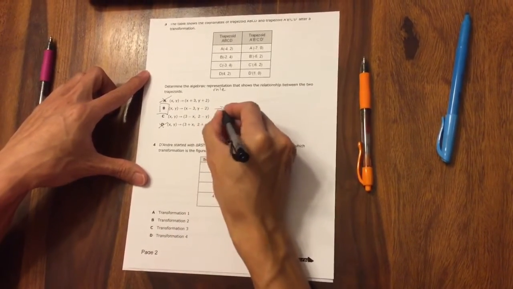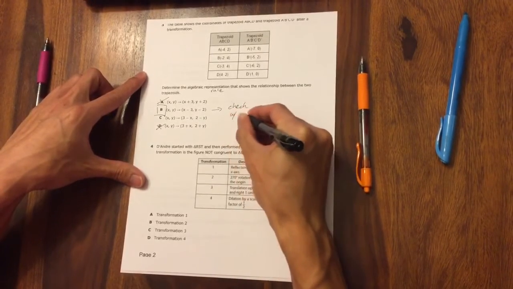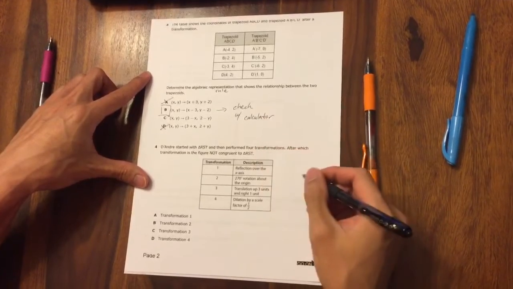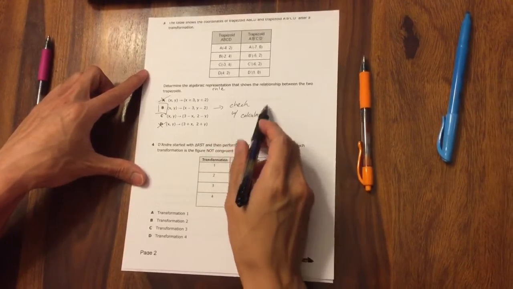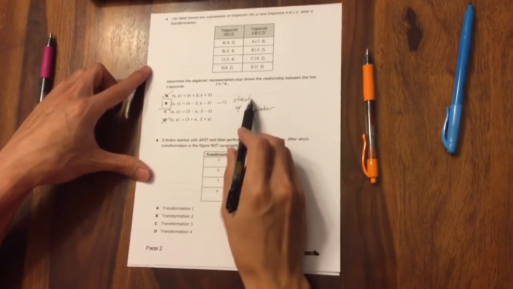And you can double check this with your calculator. So if you want to hit pause and you want to check with your calculator, go ahead. That will help you understand why you missed this question if you take a pause and check with your calculator.